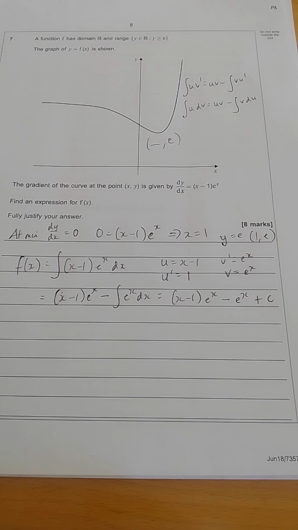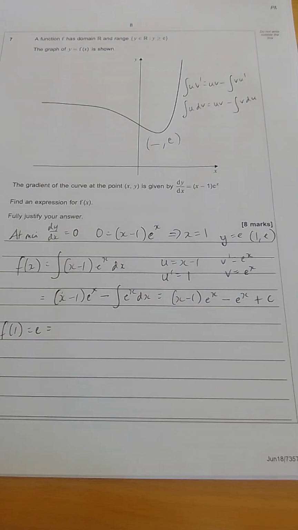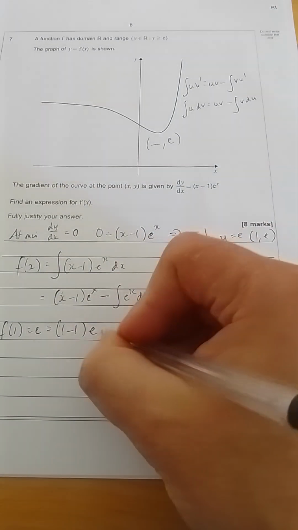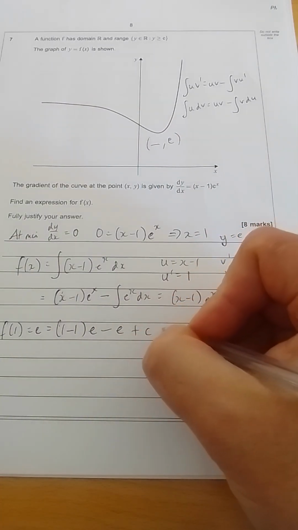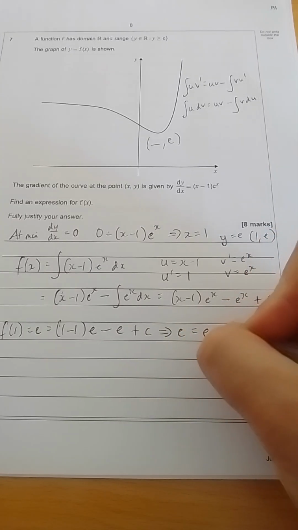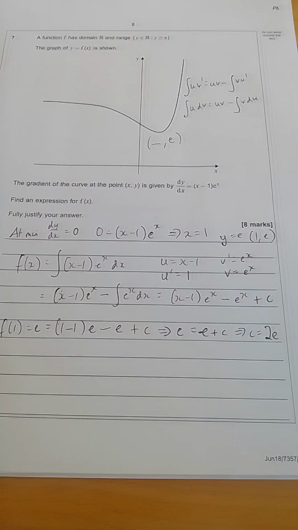We now have to find the c. Now we know the coordinate of the minimum. We know f of 1 is equal to e. So we can say f of 1 is equal to e, and that's also equal to, if we substitute that into our expression for f of x, we will have (1 minus 1) e to the x, so e to the 1, which is just e, minus e to the 1, which again is just e, plus c. And that then becomes e is equal to minus e plus c, which tells us c is equal to 2e.